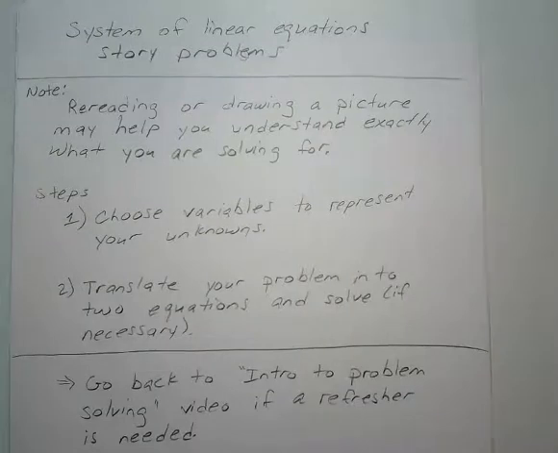Here are a few steps to help you get going. First, note that in some instances, either rereading or drawing a picture of the problem may help you understand exactly what you're solving for. Sometimes it's not clear, so reading it a second or third time or drawing a little diagram sometimes helps.